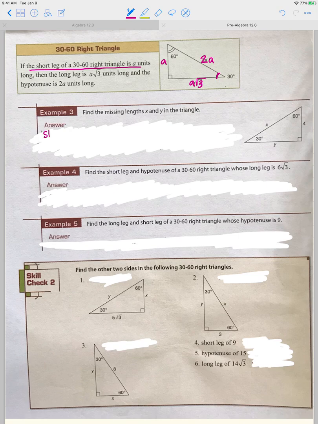Our short leg is a. Our long leg, the side opposite the 60-degree angle, is a root 3. And the hypotenuse is always 2a. So take a look at this angle.